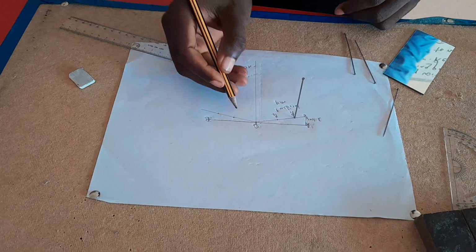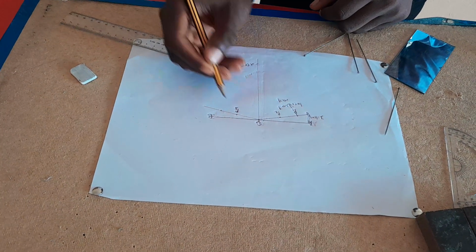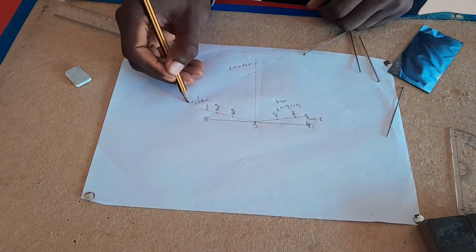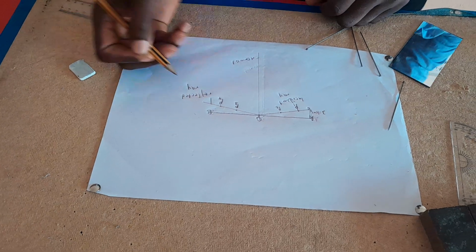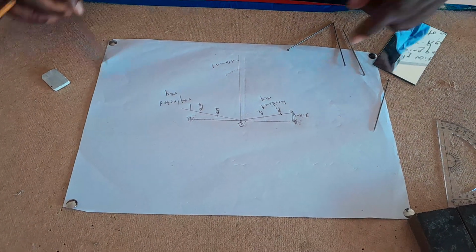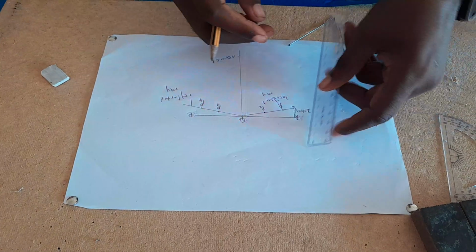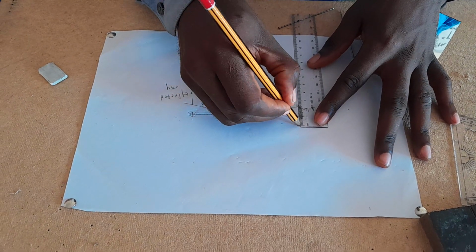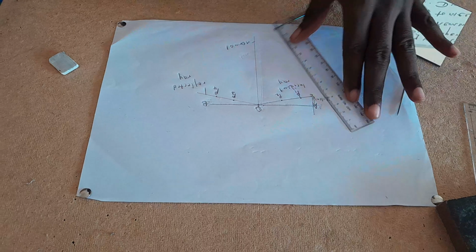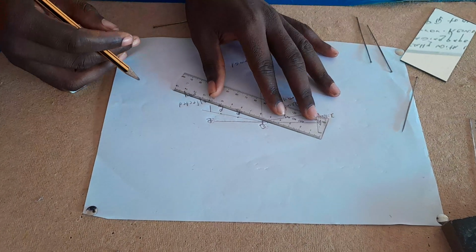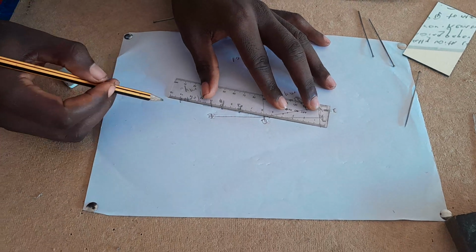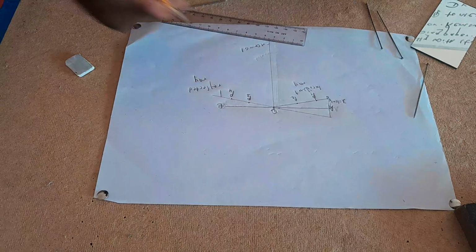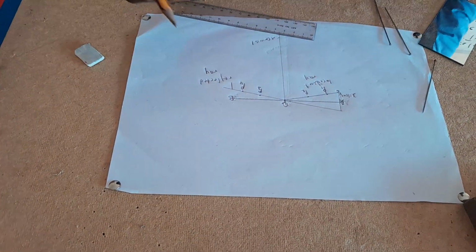Okay, I'll now call this pin 3 and pin 4. This is my reflected ray. Okay, it is very simple. What I did on AB, I'll still do it. I'll still measure my 1 centimeter at this point. Okay, I'll trace it as well. With the reflected ray, I'll join it.